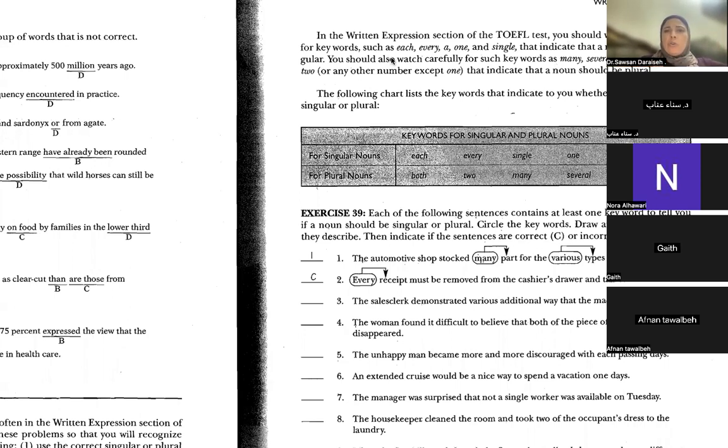So you should also watch carefully for such keywords as, now the opposite, we're going to talk about plural. When you see words like this: many, several, both. Because in English, guys, both is plural. In Arabic, we have al-muthanna, but in English, we don't. We have singular and plural. Plural means more than one. So we deal with this the same as the plural.